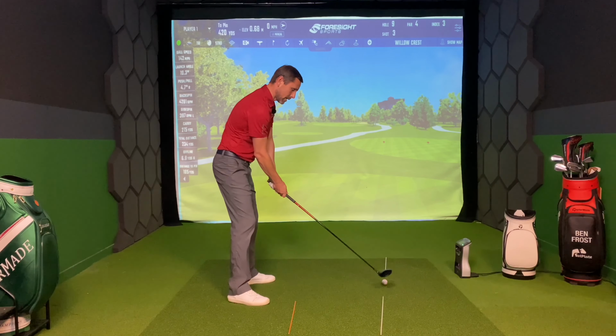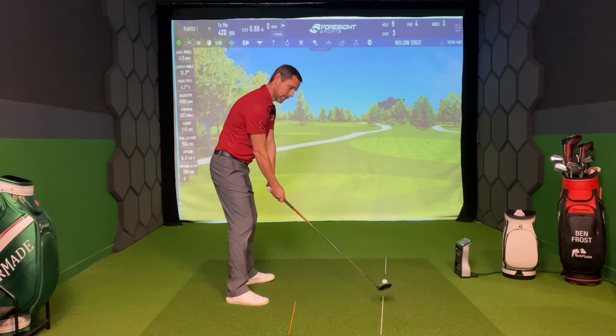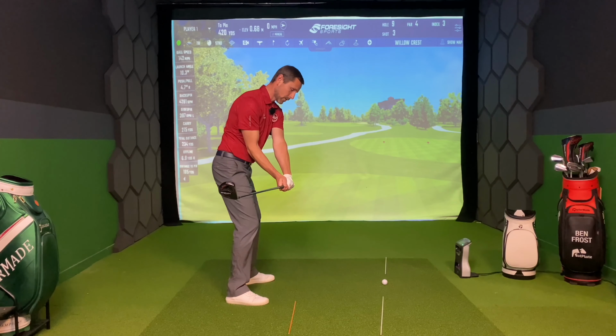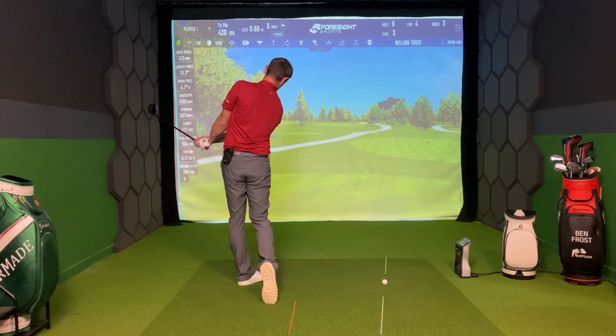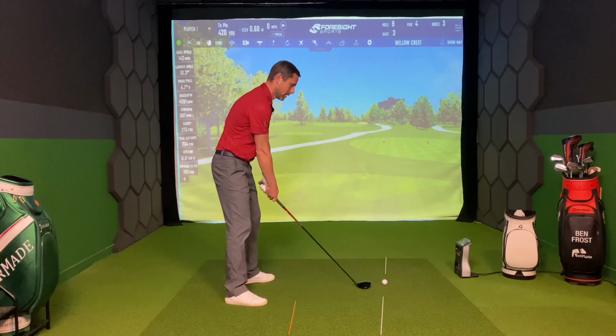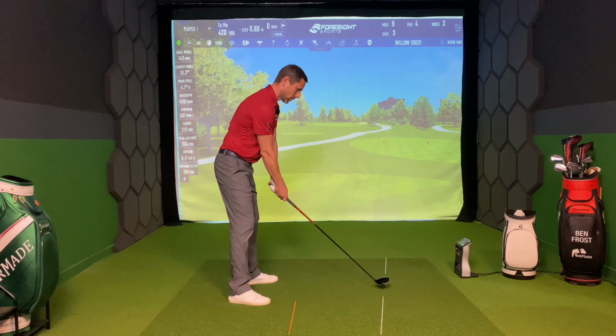So let's try and get these two things together. Neutral downswing, turn hard, drag the club back inside, and if we do that, we should have our fade.